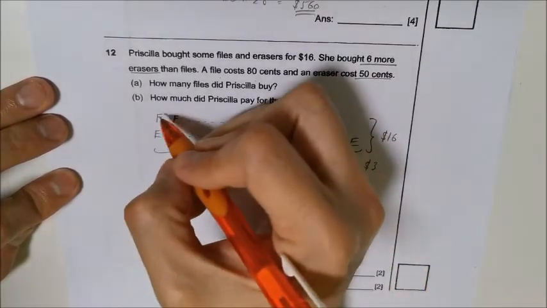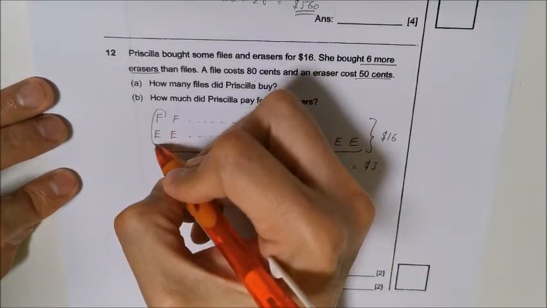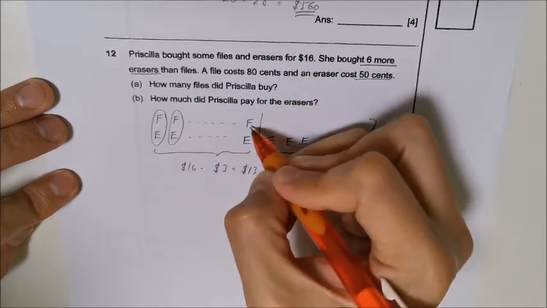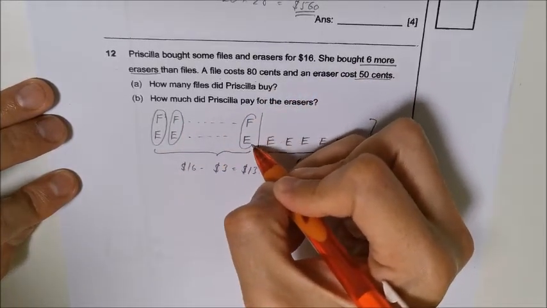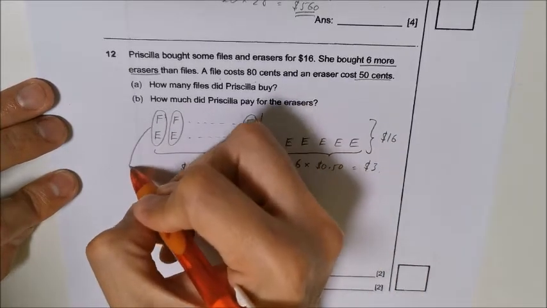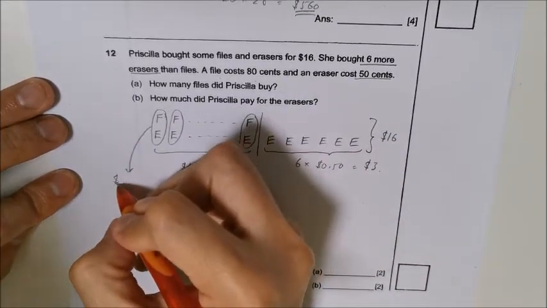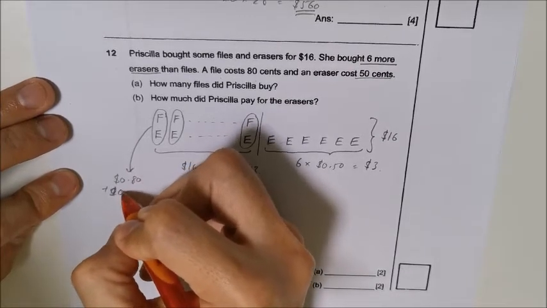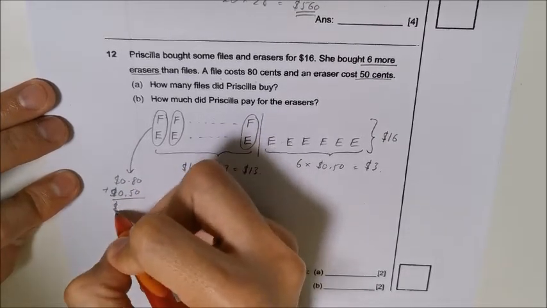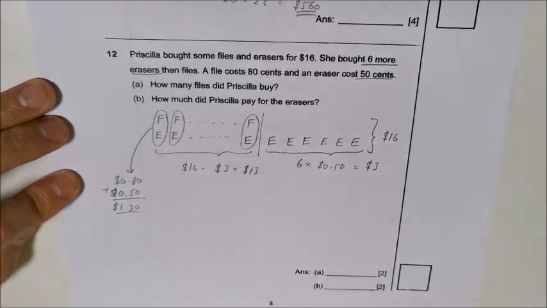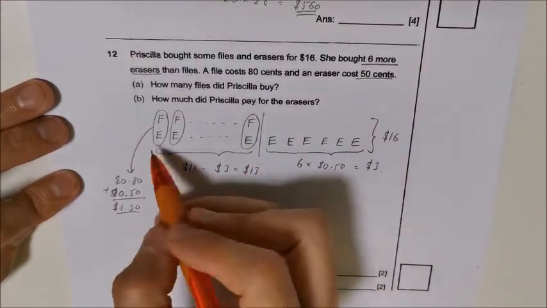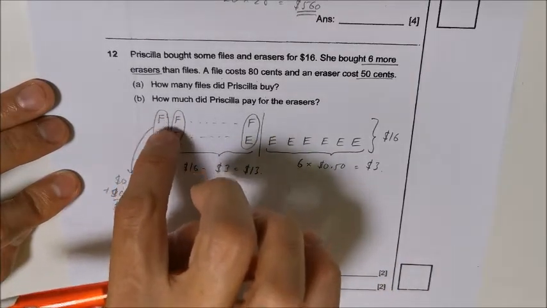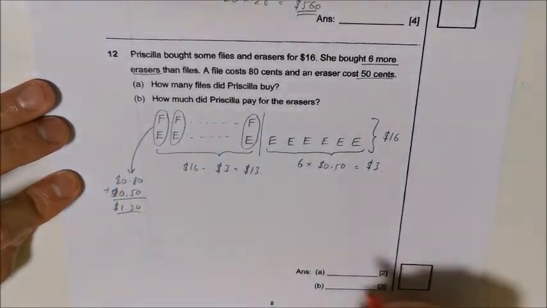Guys, $13 is contributed by each group of, can you see on the left side, I can actually pair up the erasers and the files together. It actually forms one set. So one set of this costs 80 cents plus 50 cents. It costs $1.30. Okay, so total cost on the left side is $13. So one set of file and eraser costs $1.30.